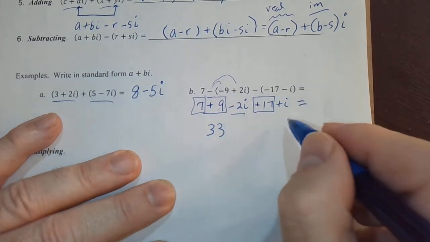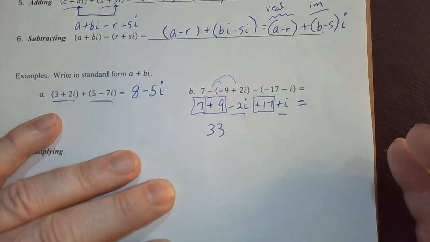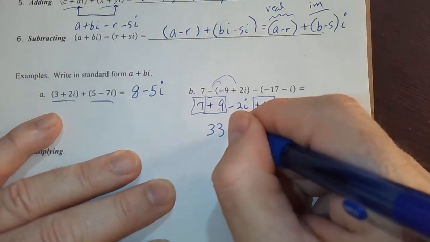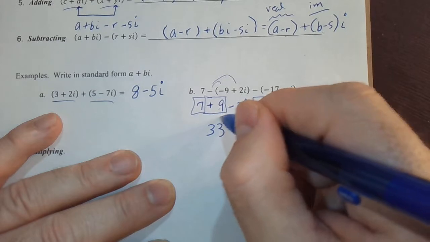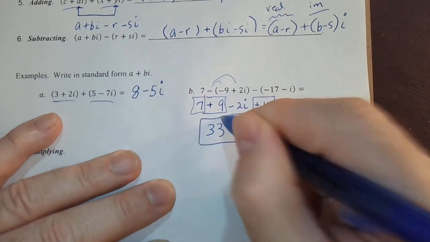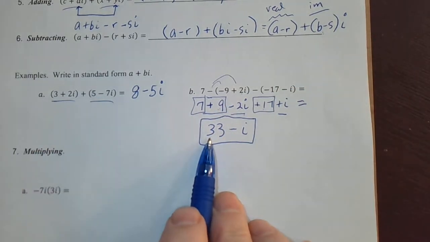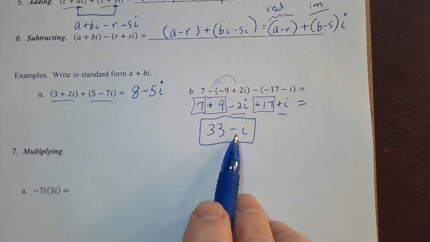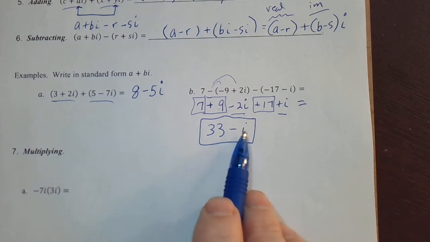And then we have a negative 2i and a plus i. So that's like plus 1i. So it would be minus i. And that's it. So the real part is the number 33. And what would the imaginary part be? Negative 1. This is like plus negative 1 times i.